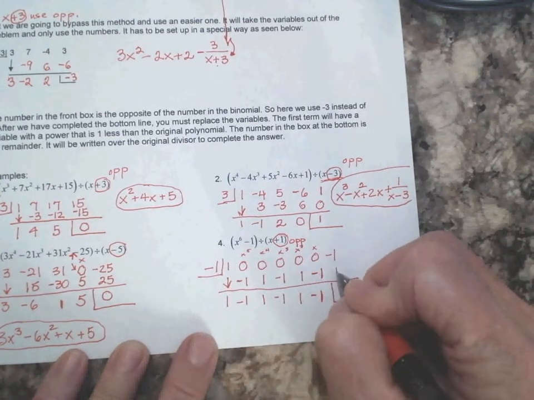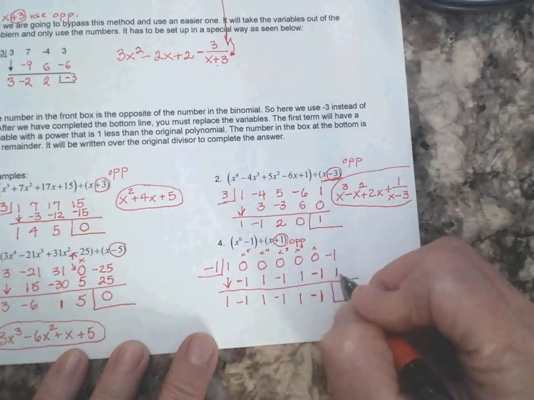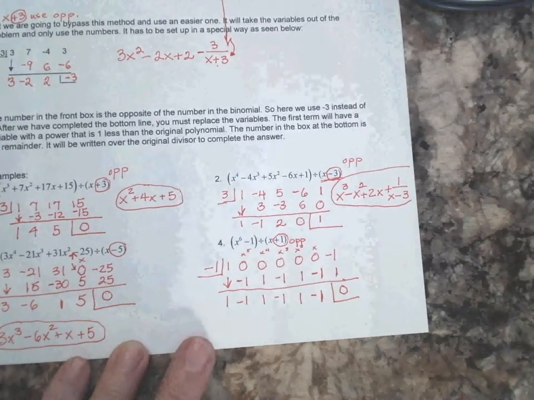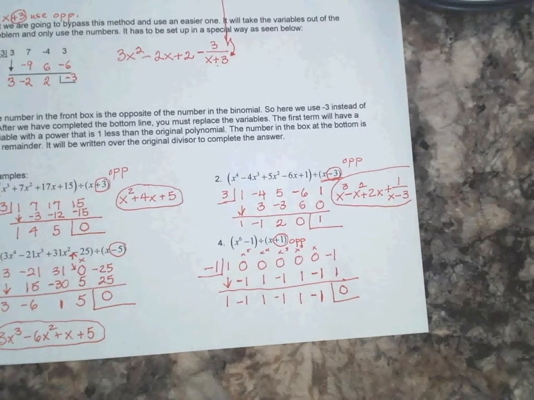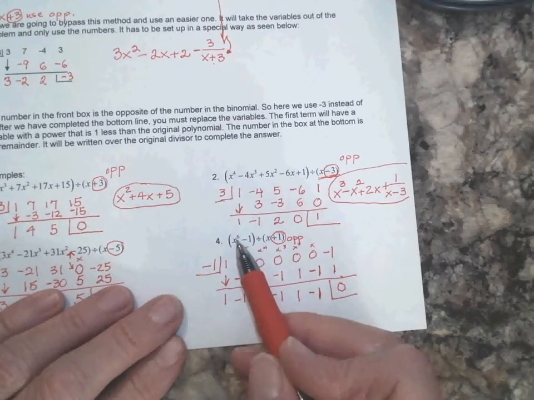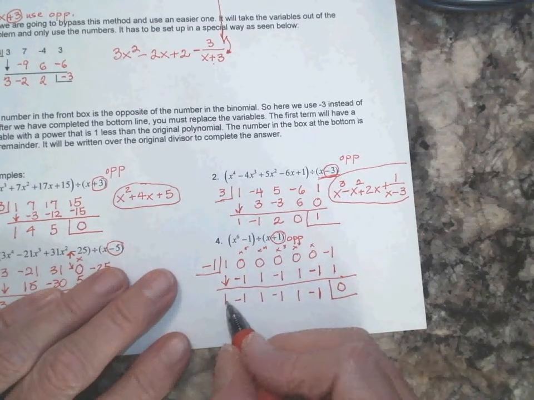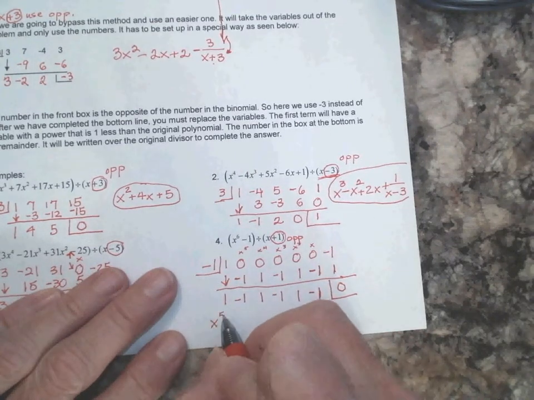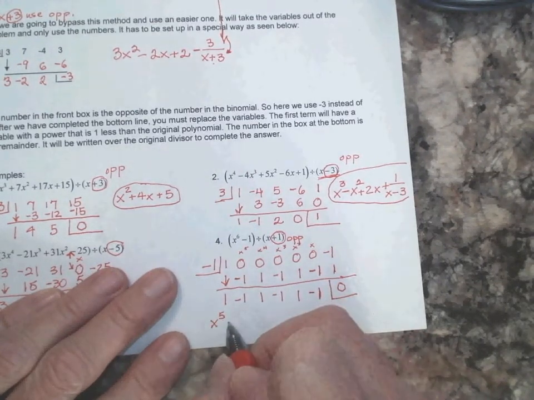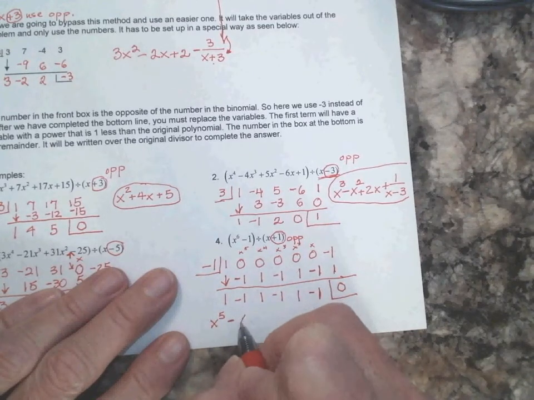Now I'm all the way to the end. -1 times -1 is +1. -1, +1, my remainder is 0. So my first power is going to be down 1. So this one gets x to the 5th.